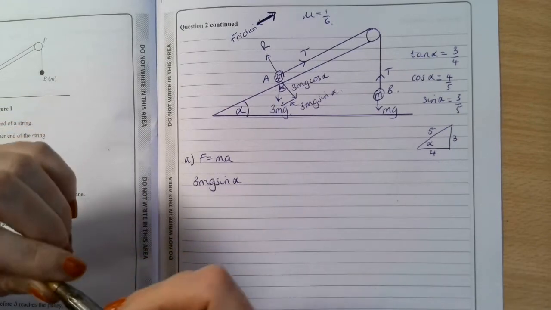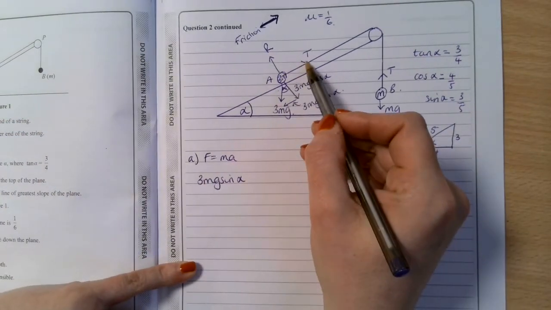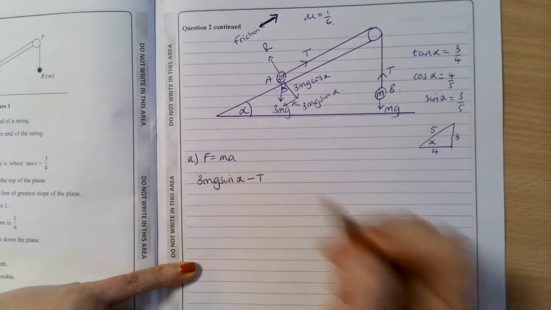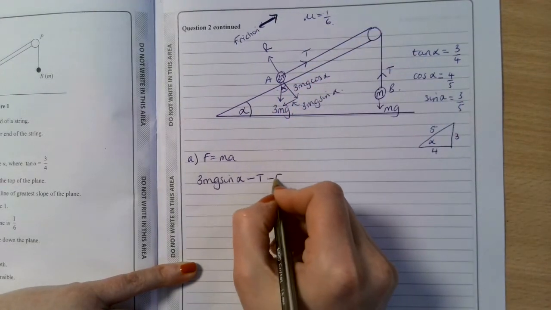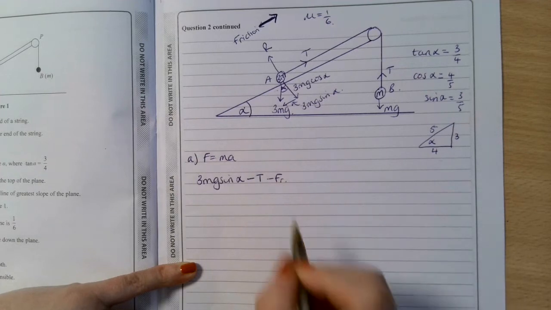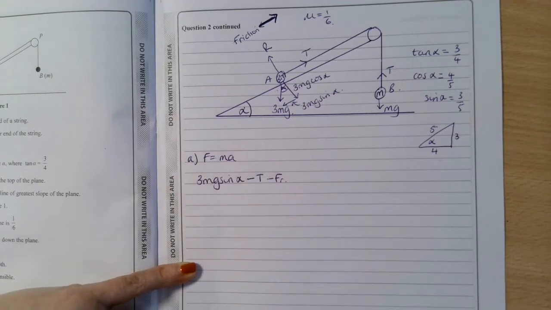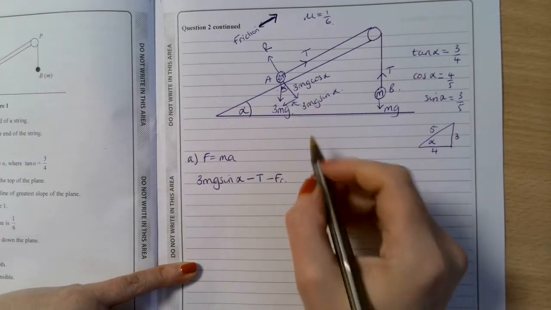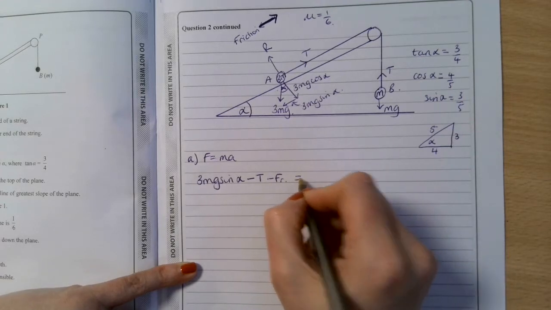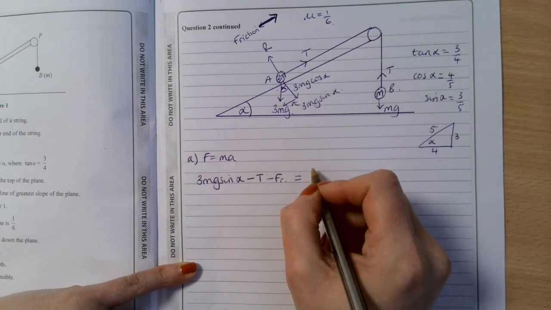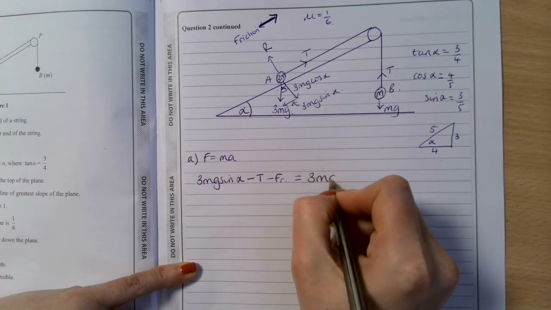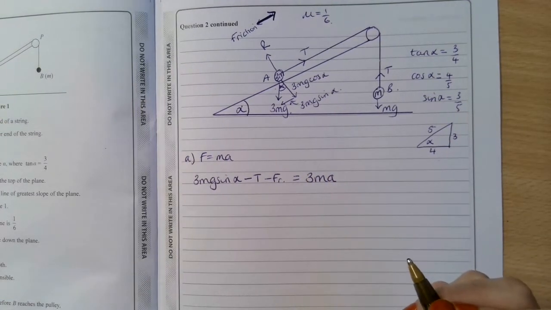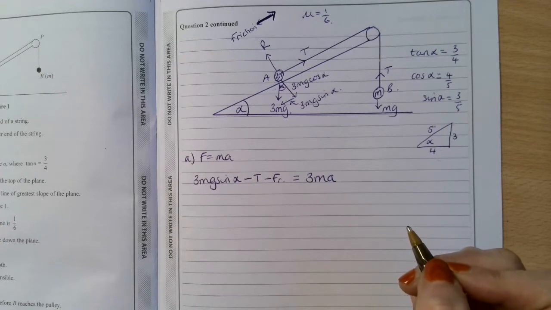And then acting in the opposite direction, I have T going that way, so I'm going to have to take away T. I've also got friction going that way. I tend to just use FR for friction. And that equals ma, so the mass of that is 3m, and the acceleration is a. Okay, so that's part A done.